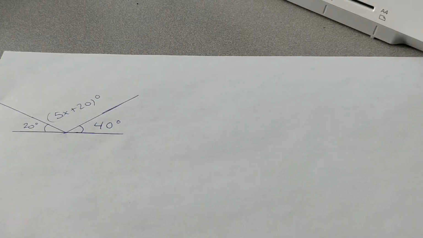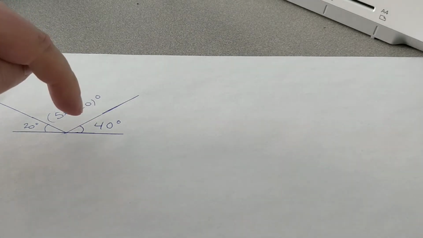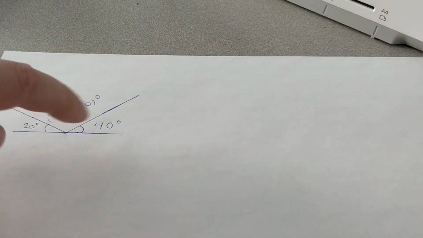Yeah, so we have a little question here. This is the one that was on my board today. We're looking at a set of angles here. We have 3 different parts to this angle. 2 of them are marked. One's 20, one's 40 degrees, and the other one has a variable, and it's 5x plus 20 degrees. So we're looking at how we would solve such a thing.